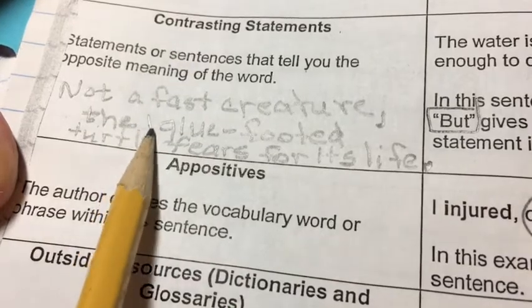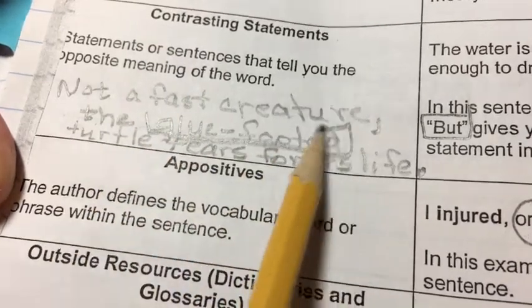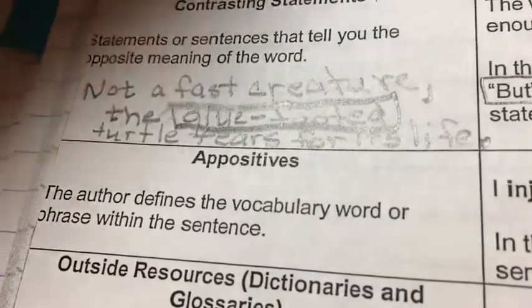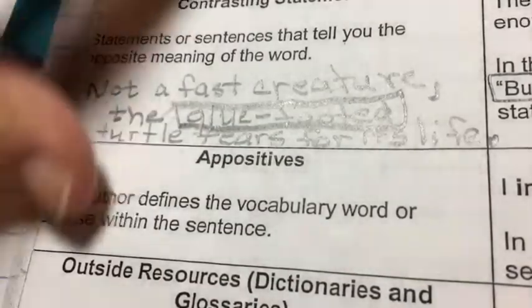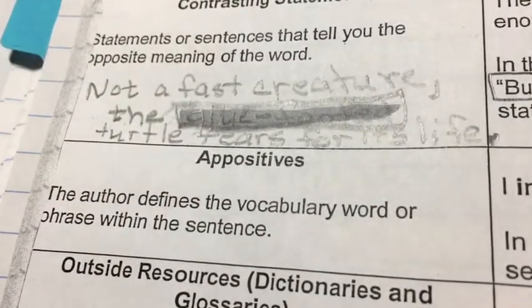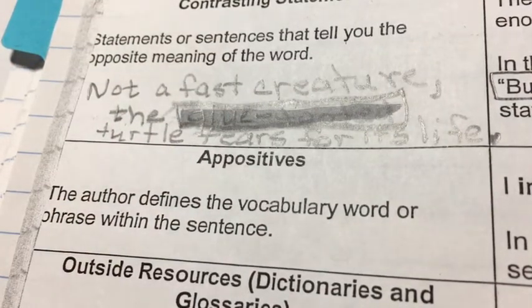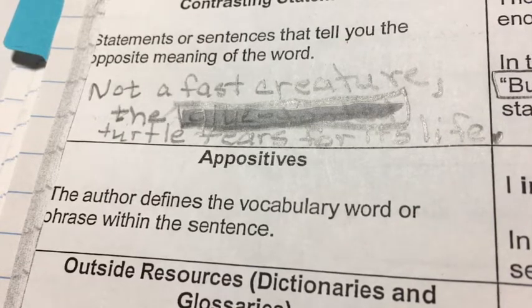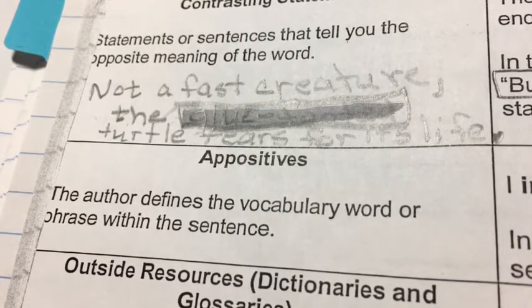So pretend you don't know what glue-footed means. Glue-footed. I should have highlighted that instead of put a box. The glue-footed. Go ahead and write that. I'm going to try and make it so you can see that better.